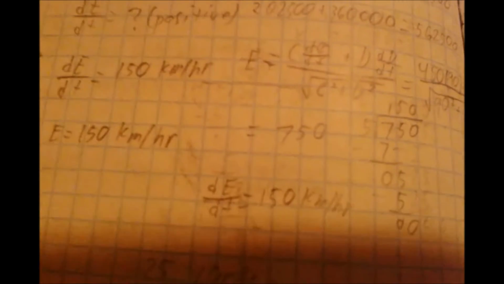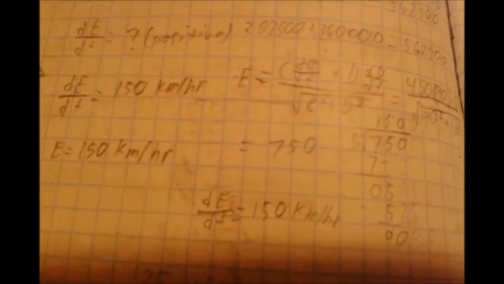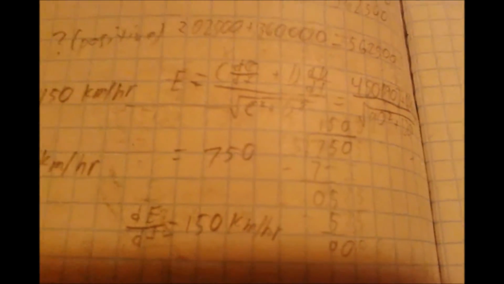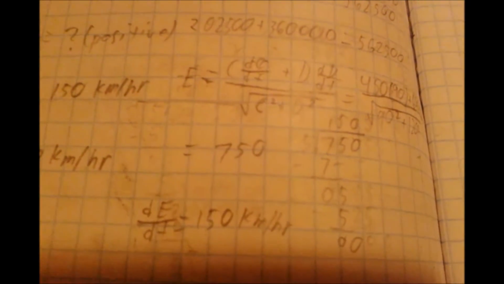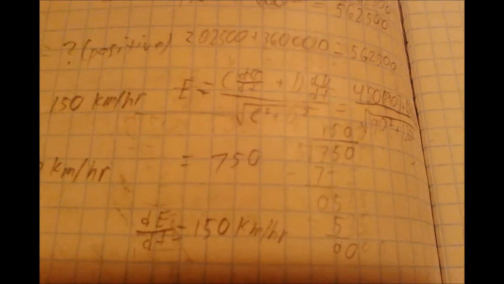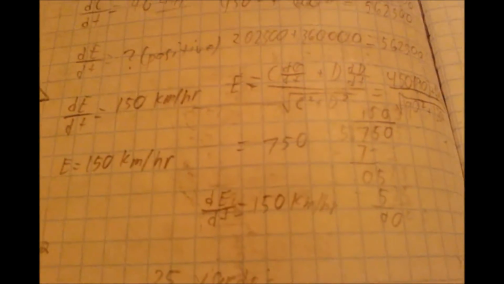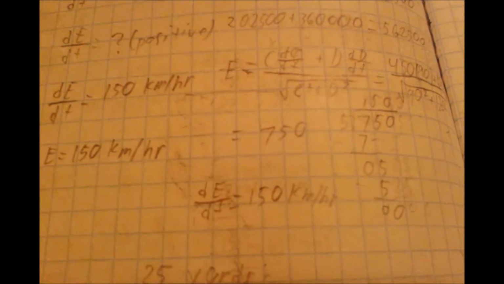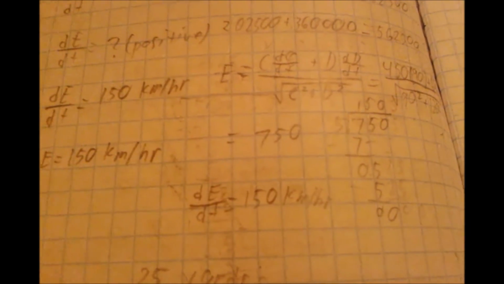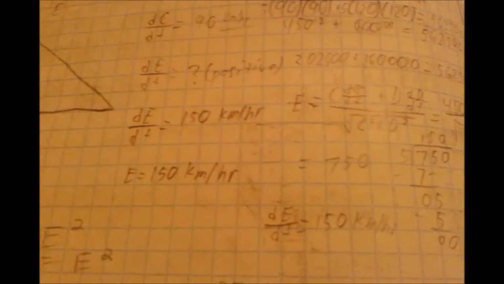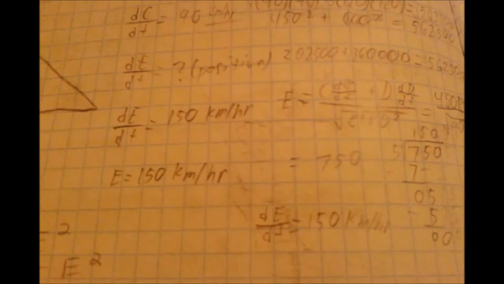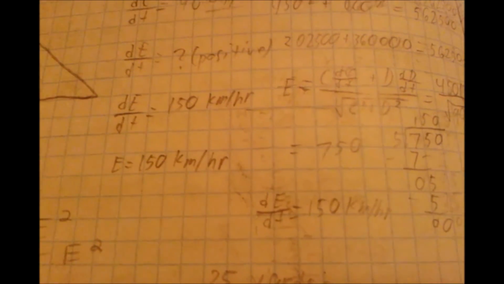Since we're done with E at this point because we found that answer, but if we want to go further to find the derivative of that distance, we need to divide it by 5 because we have a rate of 5 hours. Dividing it by 5 gives us 150. So the derivative of the distance between the two cars with respect to time is 150 kilometers per hour. However, if you take into account that it goes after 5 hours, it's 750 kilometers.